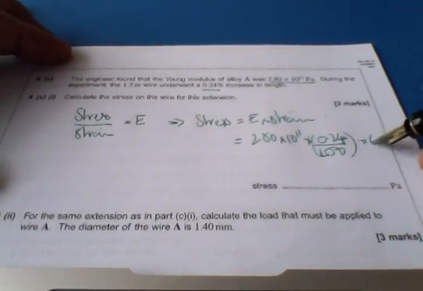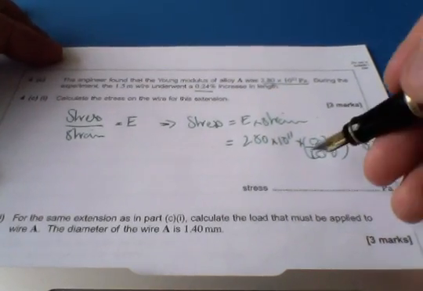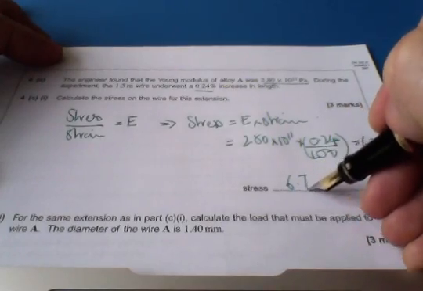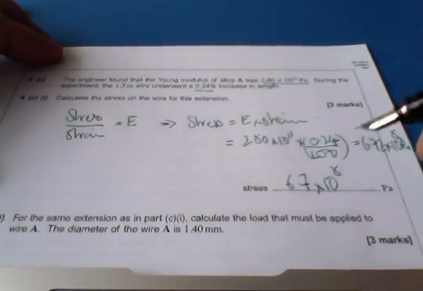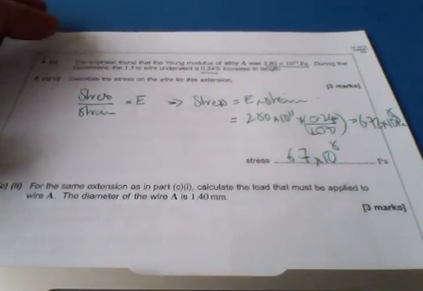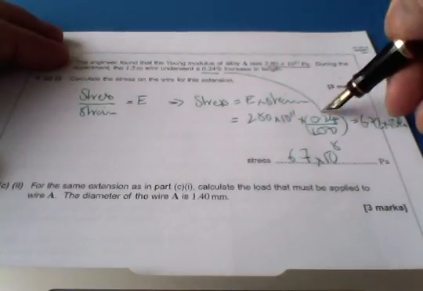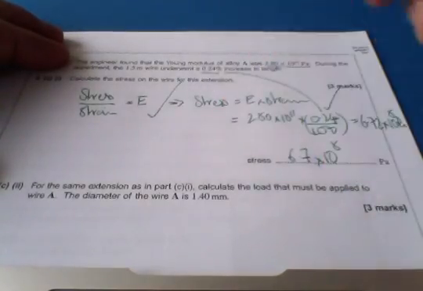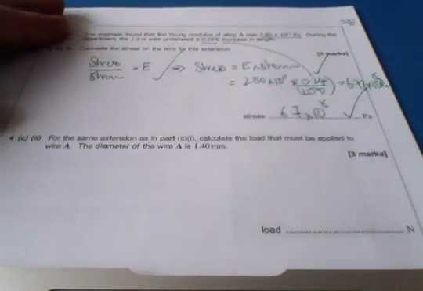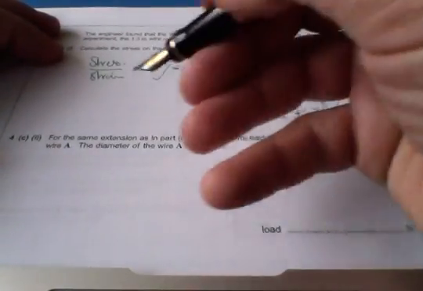And only when you do that does it come out as 6.27 times 10 to the 8 pascals, or indeed 6.7, those are the significant number of significant figures. Remember the trick there, there's 1 mark there. It's 1 for appreciating that and 1 for the answer. The same extension, what load must be applied?